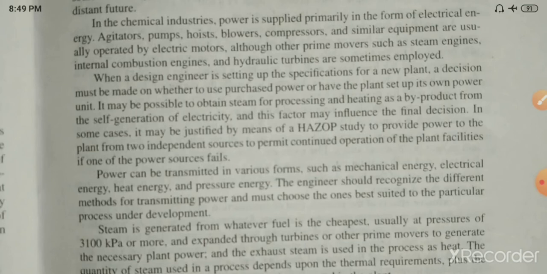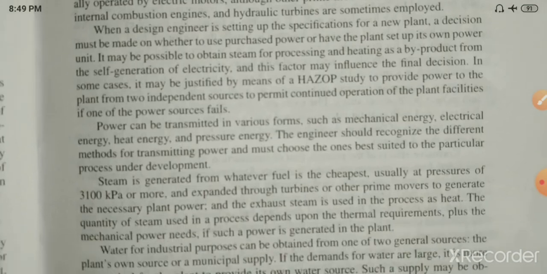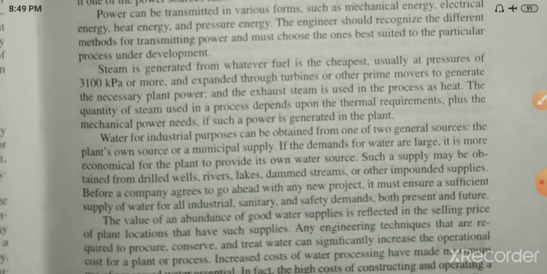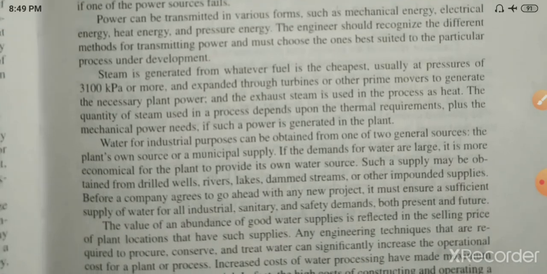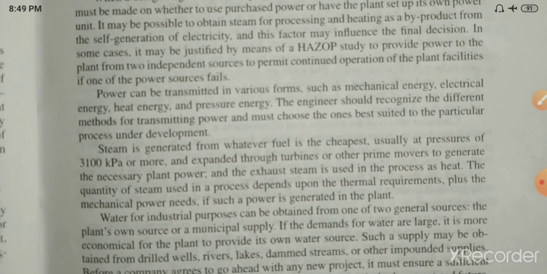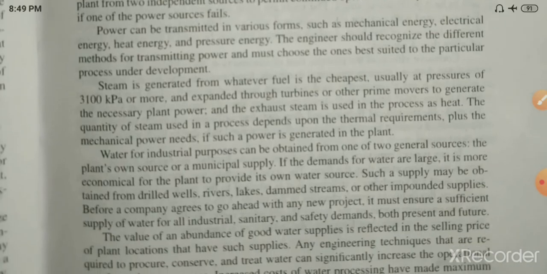And the plant from the two independent sources for in this utilities process. Okay. The power can be transmitted in various forms such as mechanical energy, electrical energy, heat energy, pressure energy. Okay, number of energy. The engineer should recognize the different methods of transmitting the power and must choose the one best suited to the particular process under development.